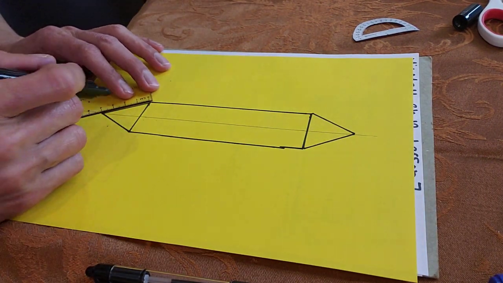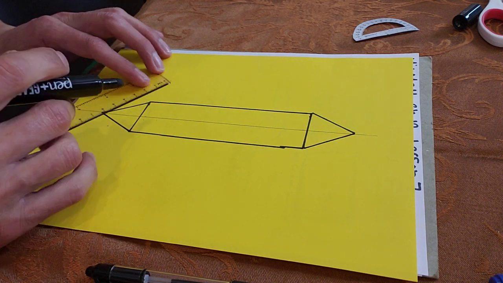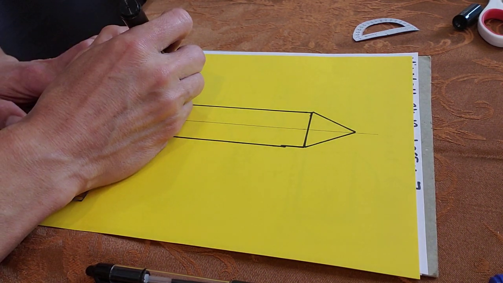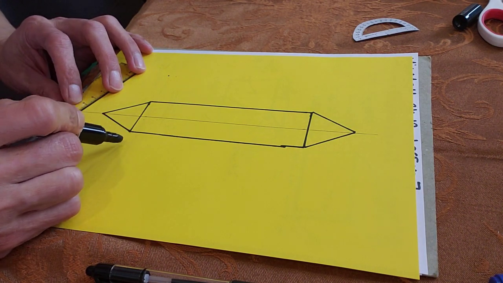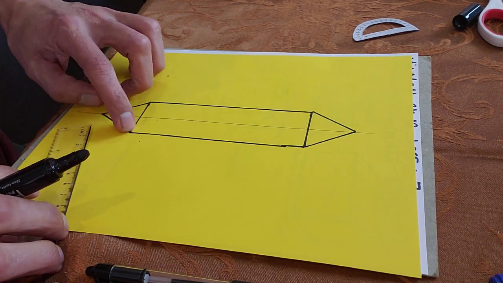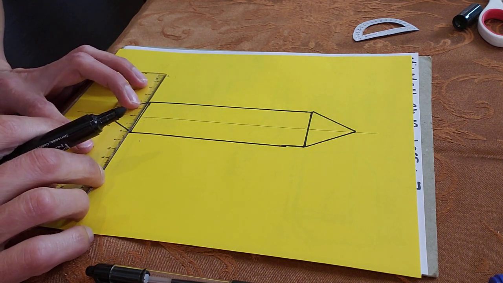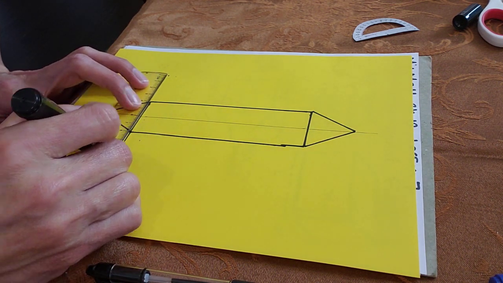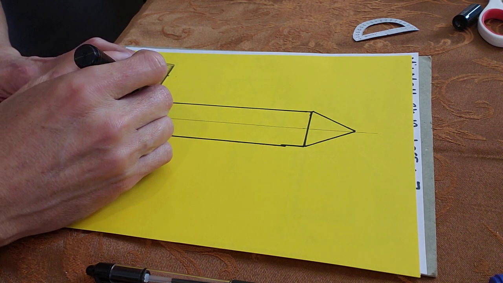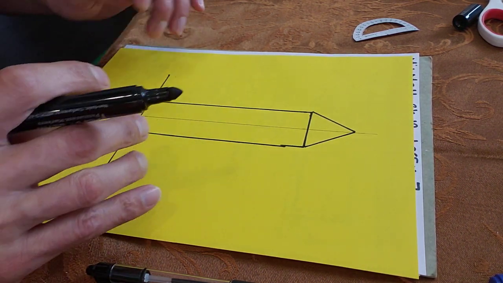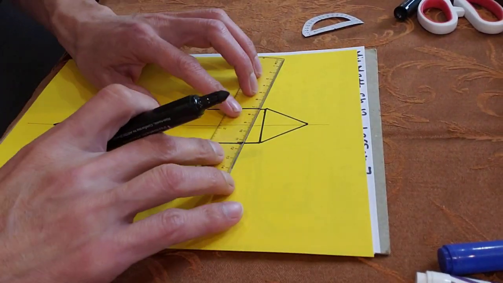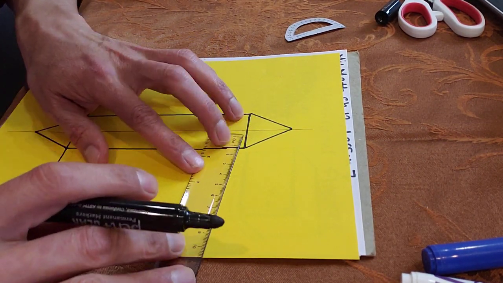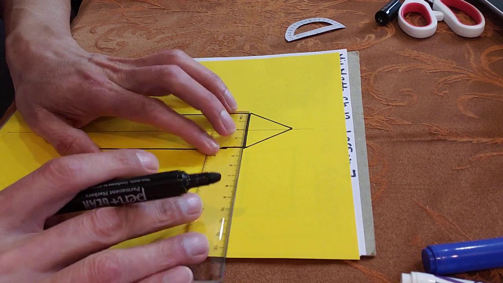Now, if this measures 4 centimeters, this rectangle over here also has to measure 4 centimeters. This line here is going to connect to another line over here. And if this line is 4 centimeters, this line also has to be 4 centimeters. I'm going to go from 8 to 12 to create the 4 centimeters. Okay, connect that. Connect this. On the opposite side, I'll need the same thing, 4 centimeters. Since this triangle edge line over here is 4 centimeters, I need this over here to be 4 centimeters.